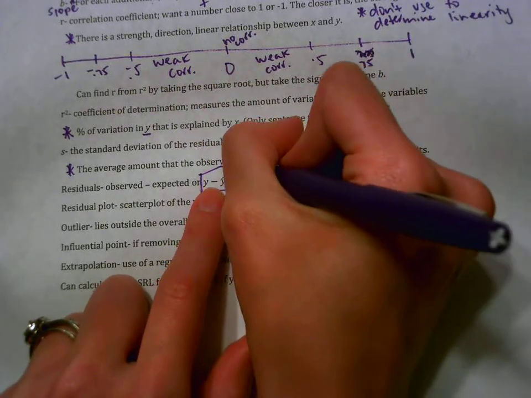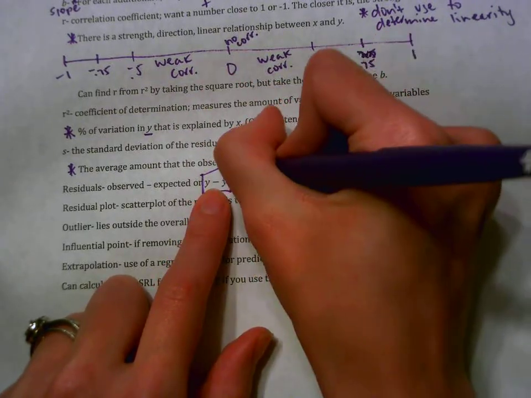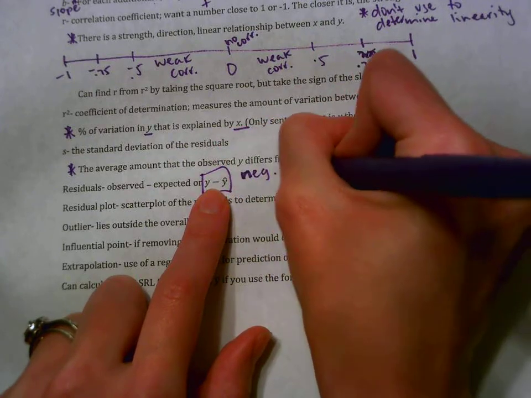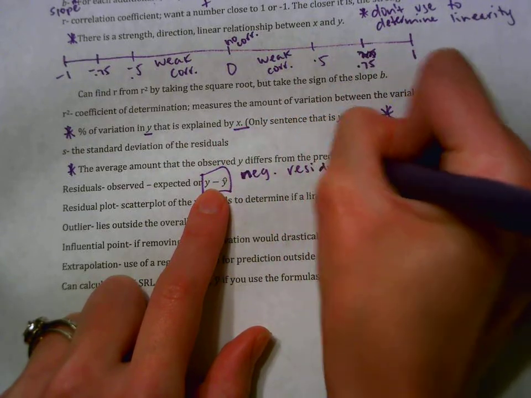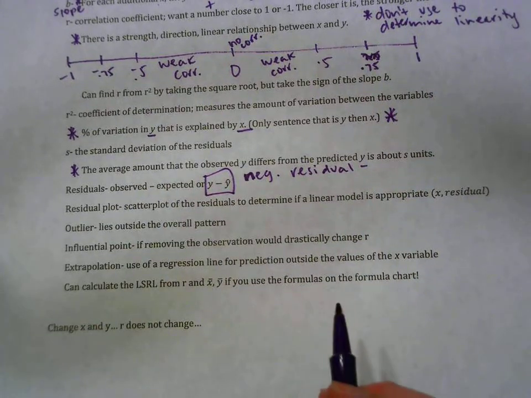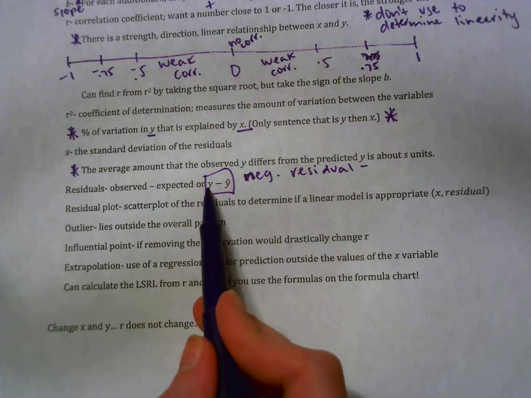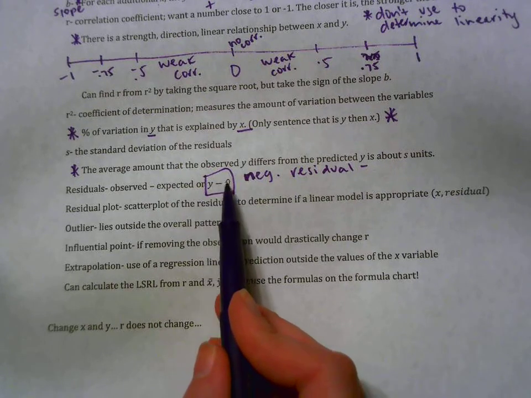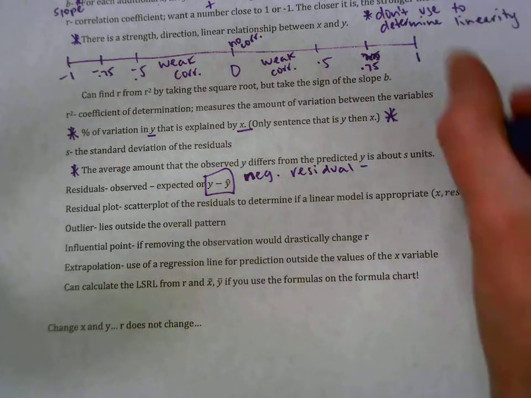So what does it mean if you have a negative residual? I'm going to actually write negative because that looks like a bullet point. Would that mean that you're overestimating or underestimating? Well, let's think, how would this be negative? It's going to be negative if Y hat is larger than Y. So then that means you overestimated.